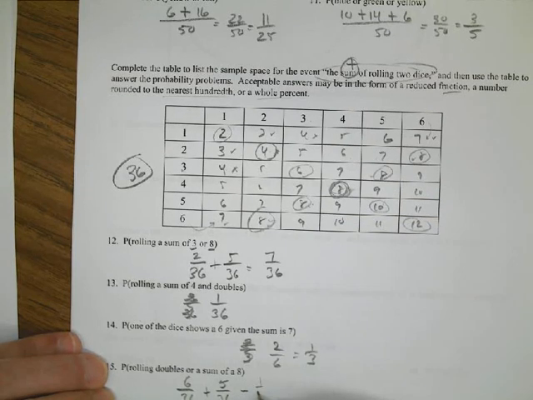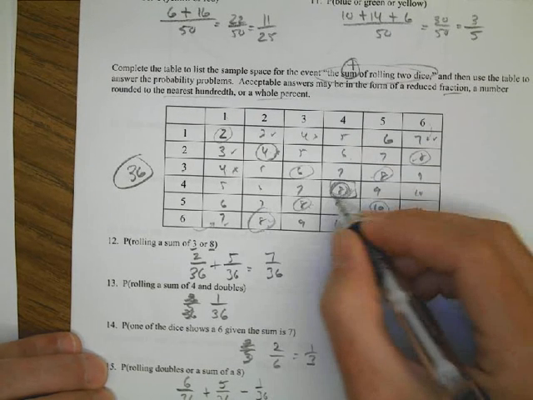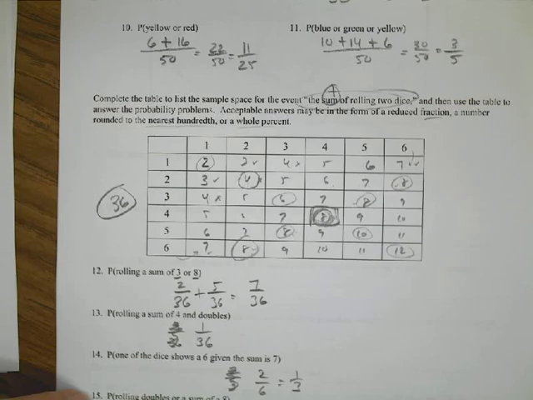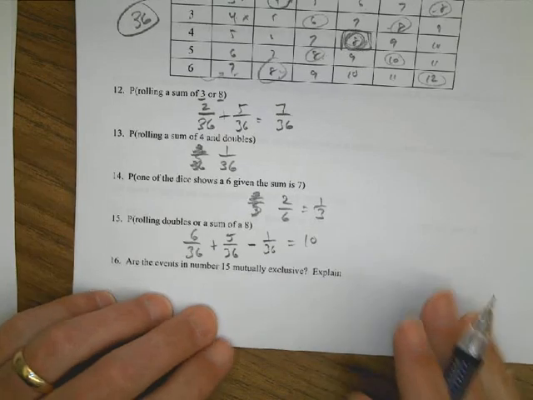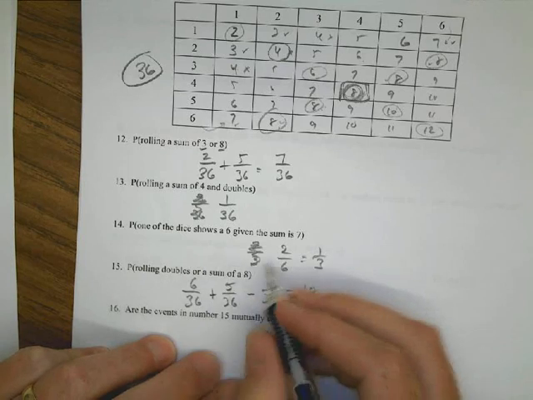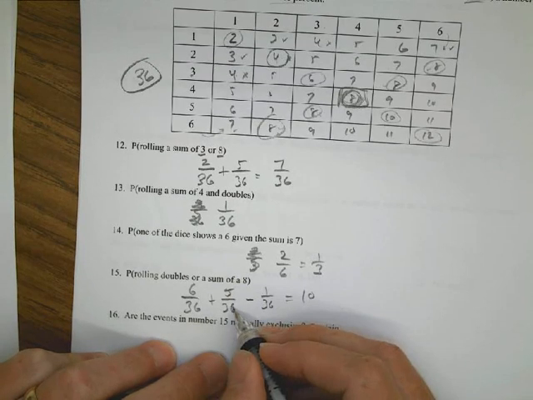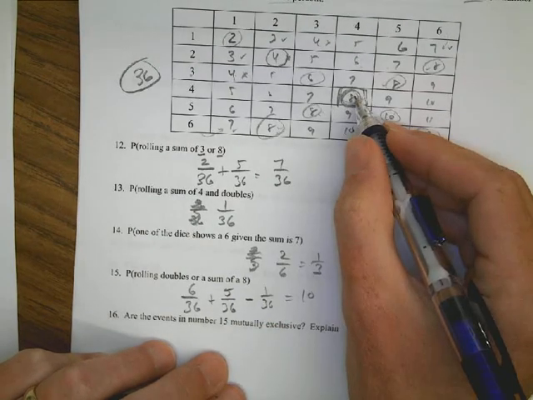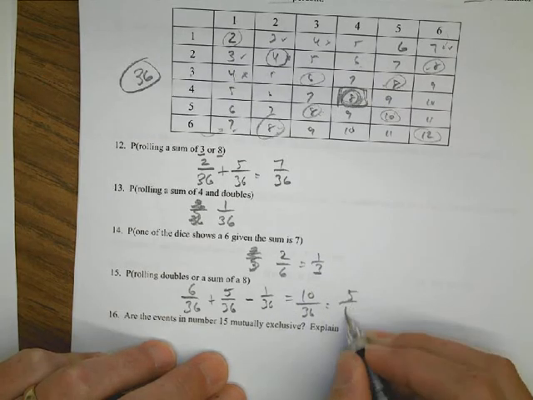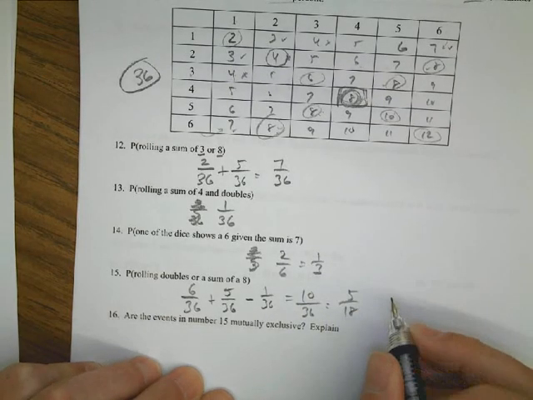So I have to subtract that 1/36 because I can't count that twice. Because there's an overlap there, I have to get rid of that 1 that overlaps. So 6 plus 5 is 11, minus 1 is 10. Oh, I'm so sorry, off my video here. Sorry, doubles is 6 out of 36, and 8s are 5 out of 36. I have to subtract the 1 overlap space to give me 10 out of 36, which can reduce to 5/18.